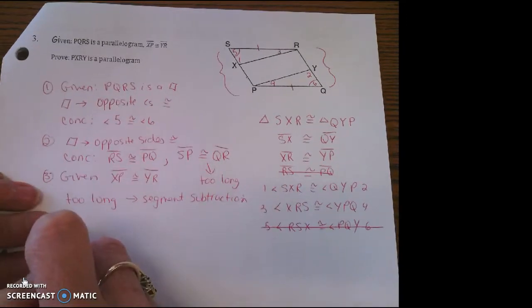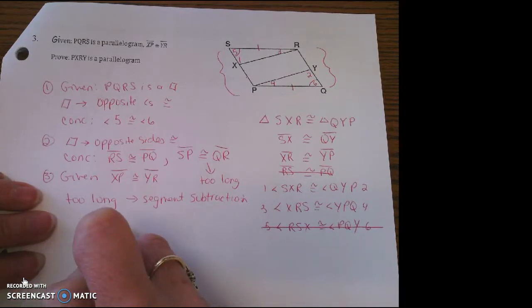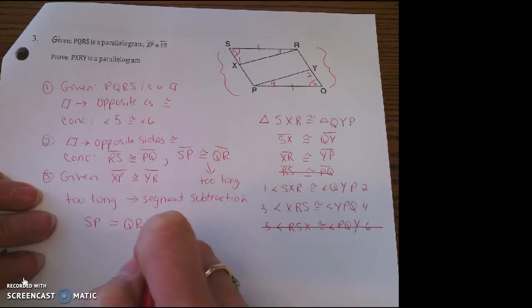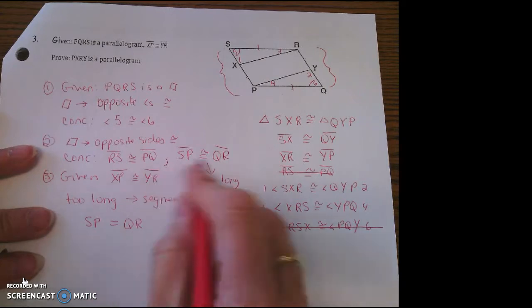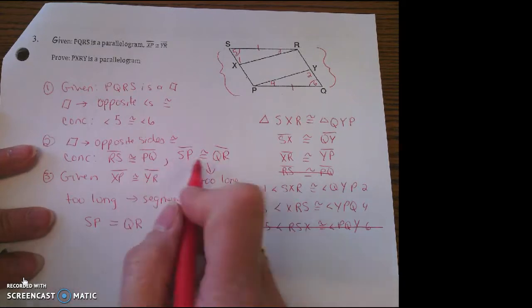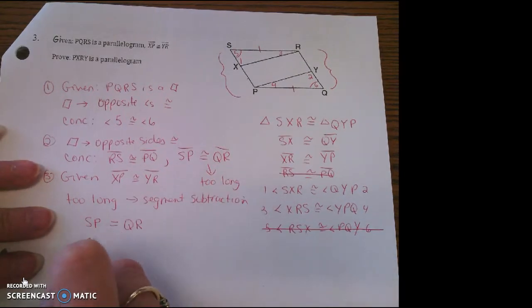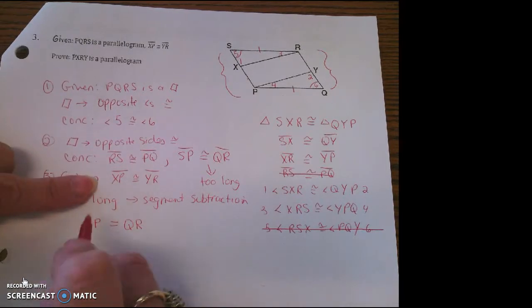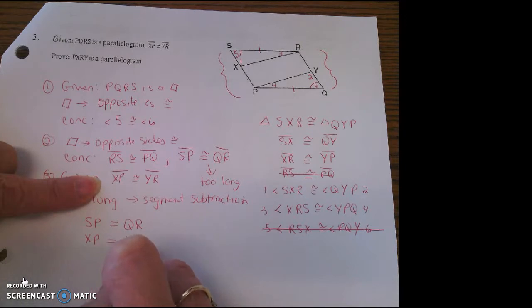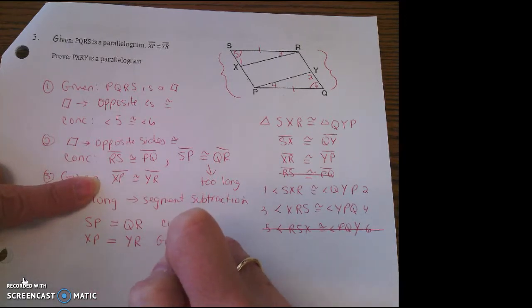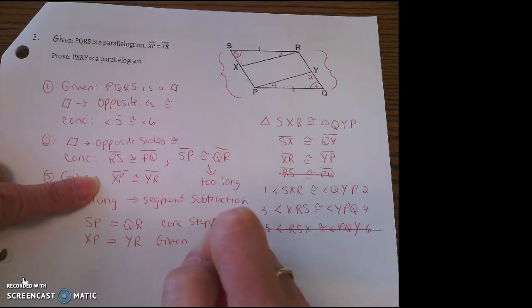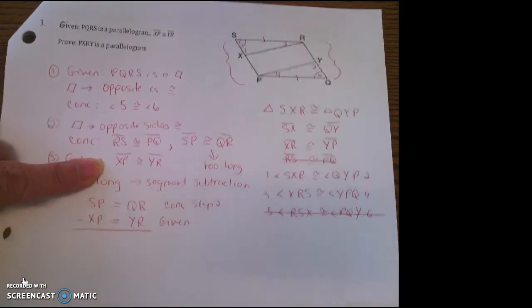If I start with line segment SP, the length from S to P is equal to the length from Q to R. That was our conclusion from opposite sides being congruent. And we just learned that XP is equal to YR. This one was given. This one was our conclusion from step 2. I can subtract these.